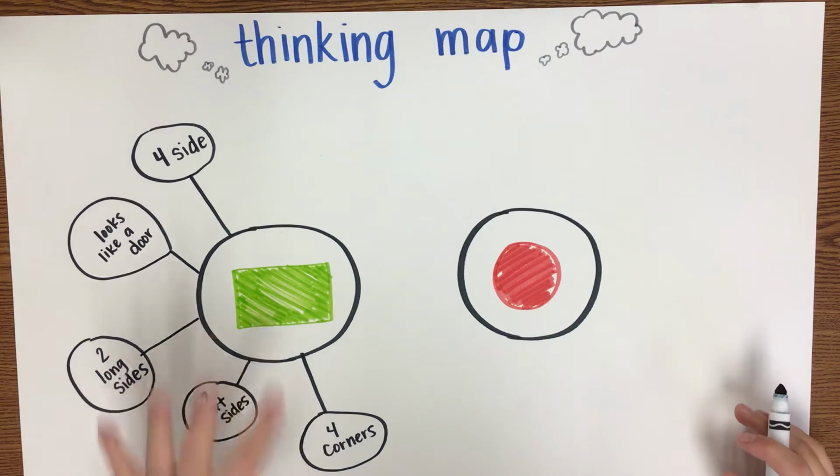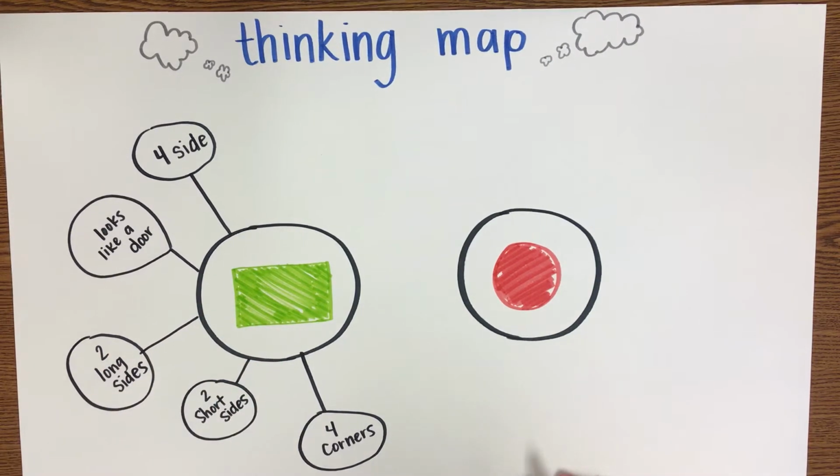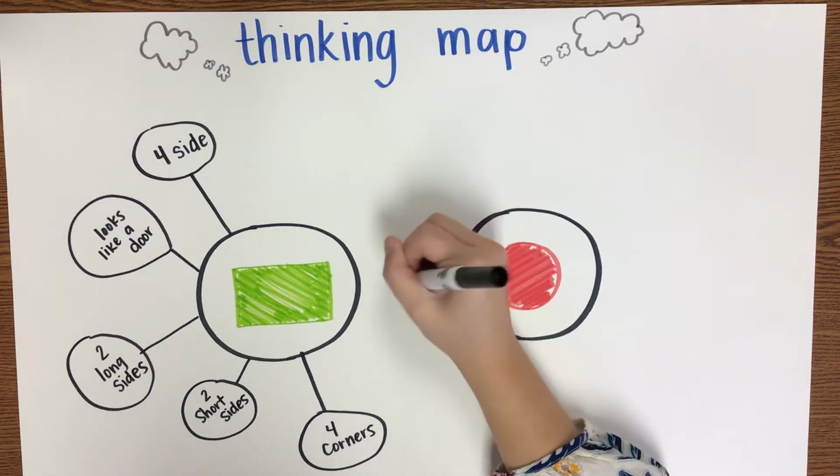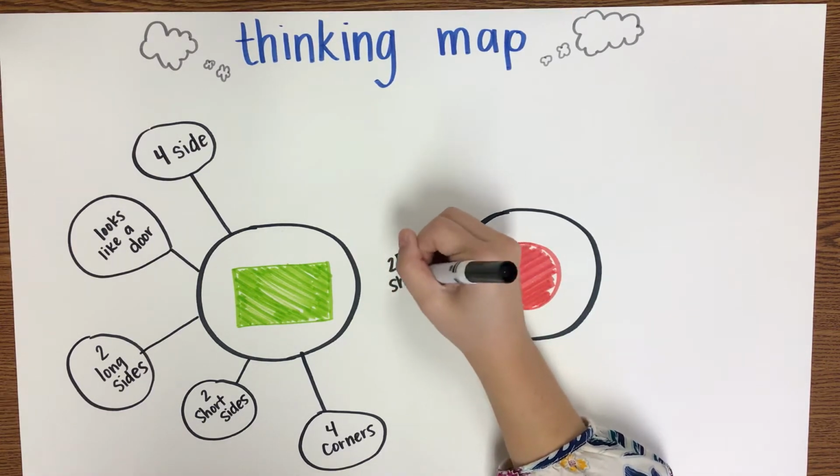And another thing that we could use to describe a rectangle is that it's a 2D shape. It's flat.